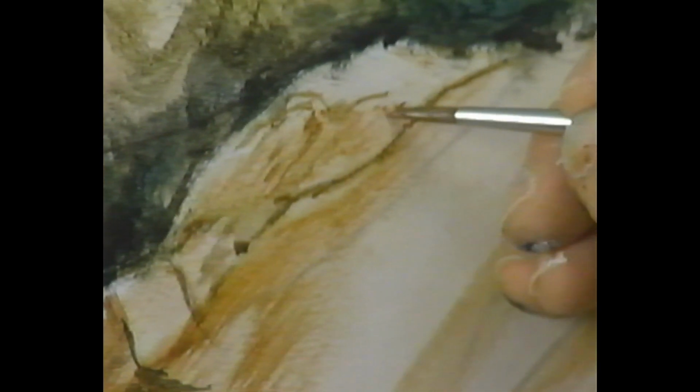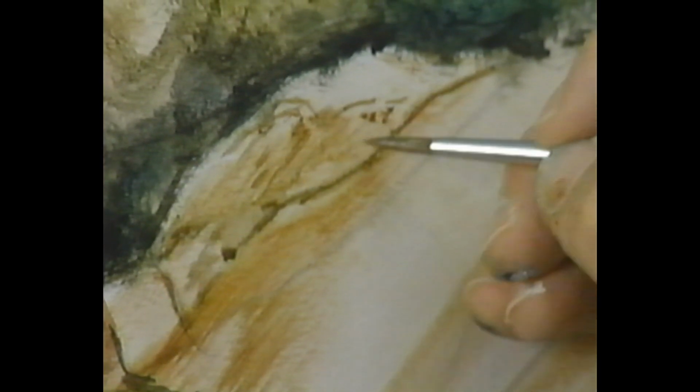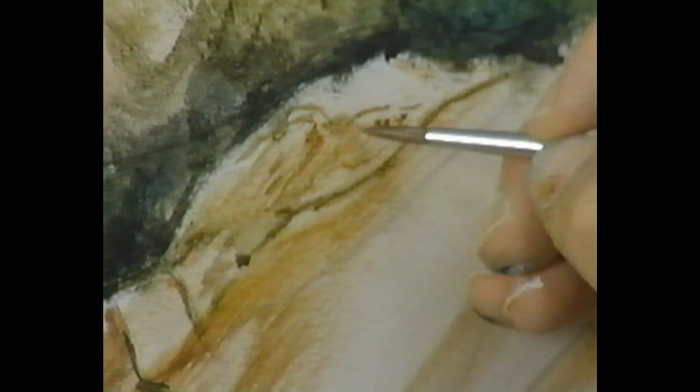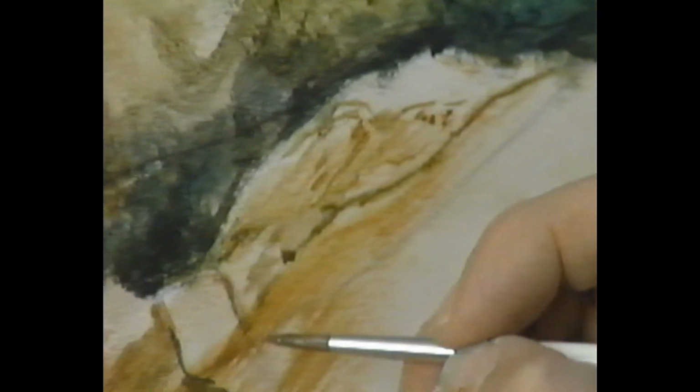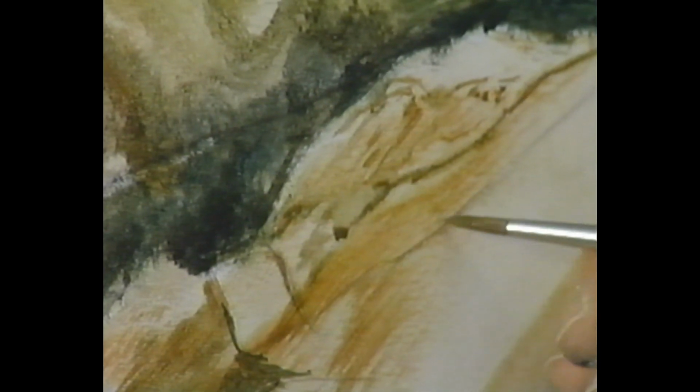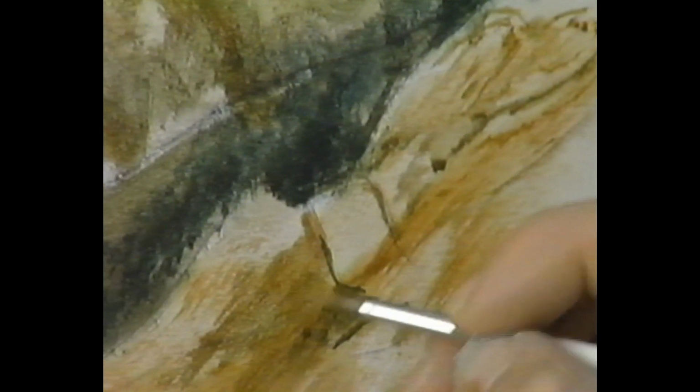Now I know by dragging it that's going to happen, so I do that a lot of times, but somebody else might not be used to doing that, but it's kind of a neat thing.